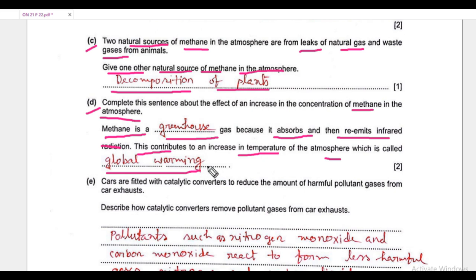You know what is global warming? This methane gas is absorbed, then re-emitted, which increases the temperature in the atmosphere, and this is known as global warming.